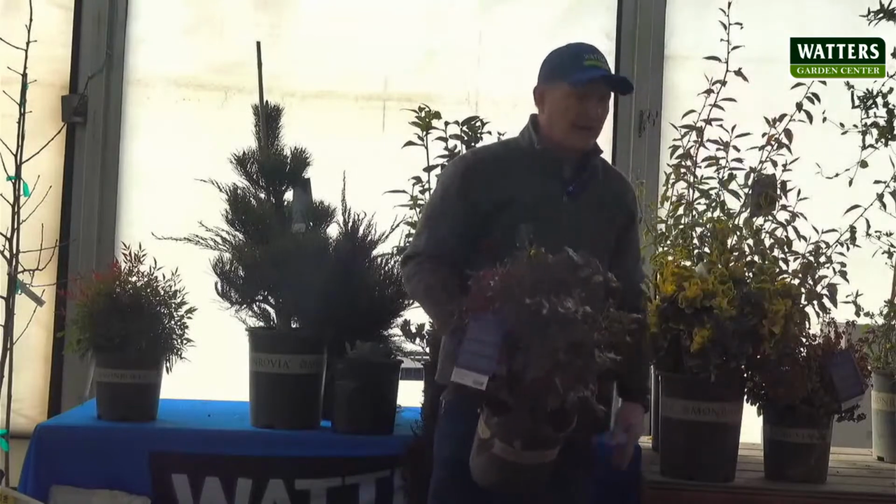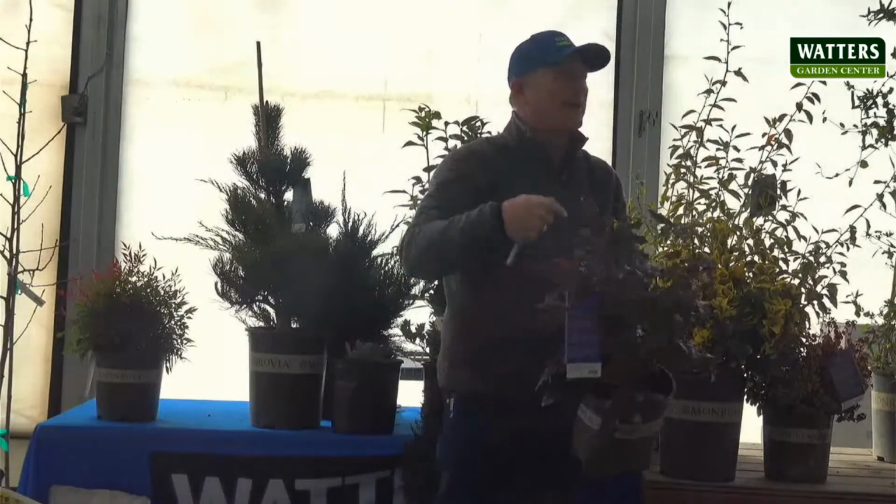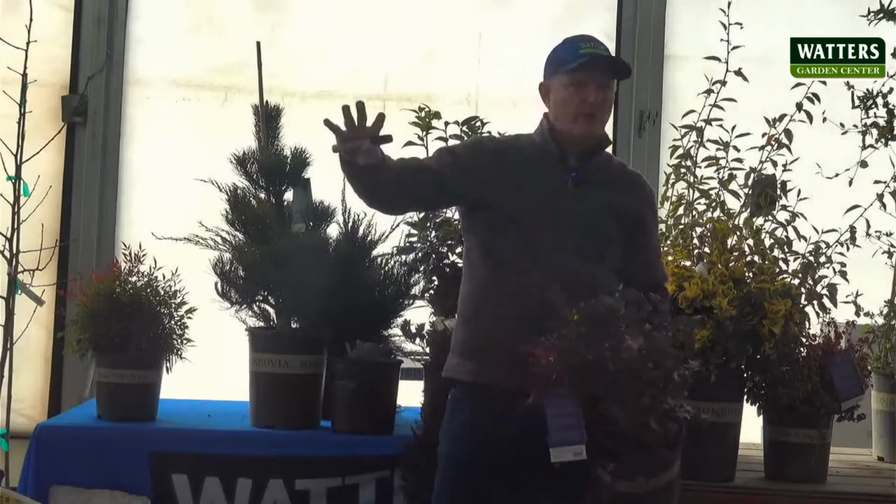I don't want to harvest them. I don't want to work that hard. I'll go to the farmer's market, buy it there. I don't want to work that hard here. But it's a pretty plant. I use the low growing one underneath my juniper.